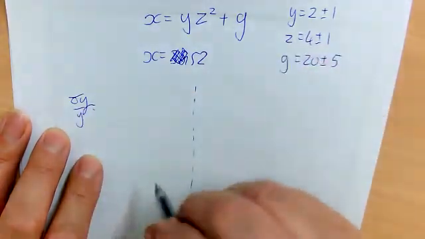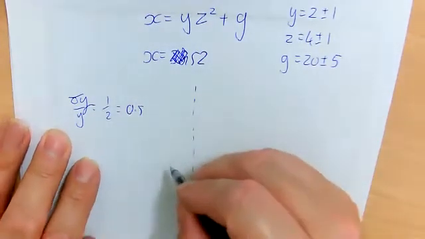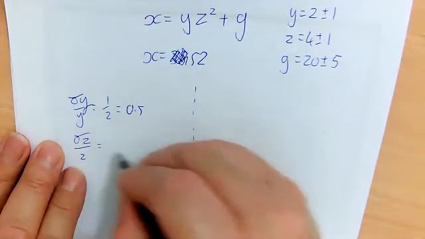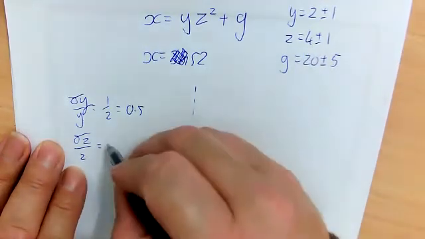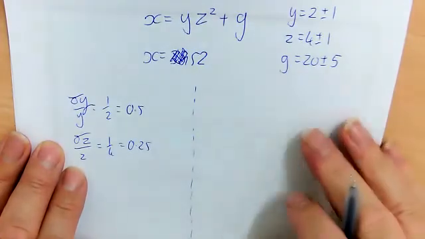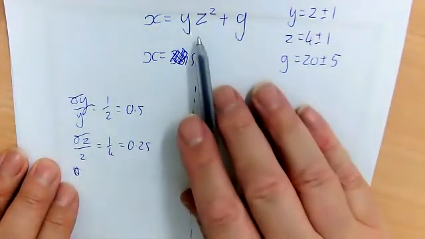It's going to be 2 plus or minus 1, so that's 1 over 2, which is 0.5. The percentage uncertainty in z is, well, the uncertainty is 1, z is 4, so it's 1 over 4, which is 0.25. These are obviously big uncertainties.